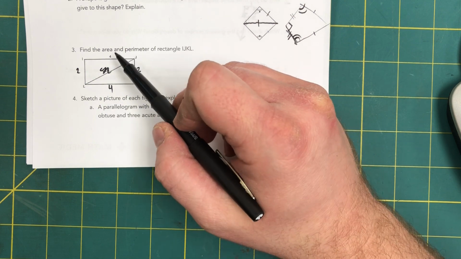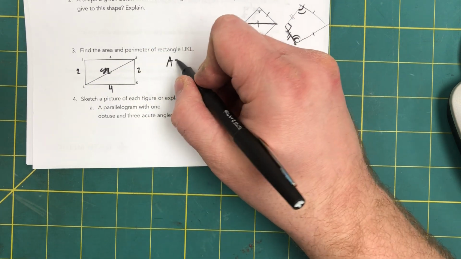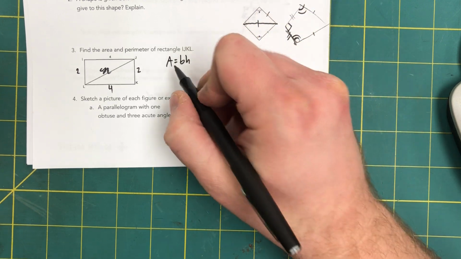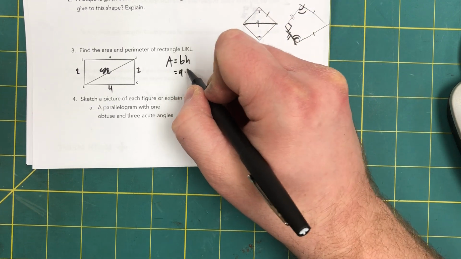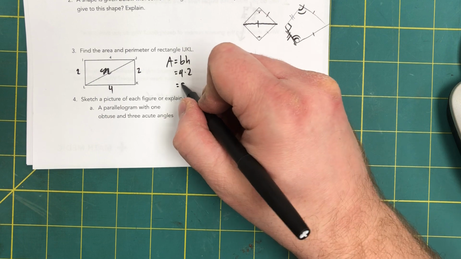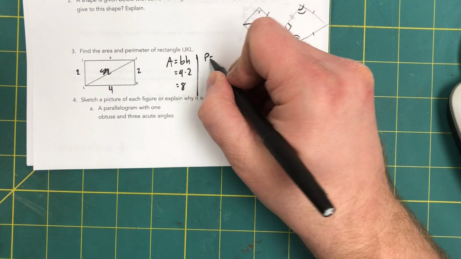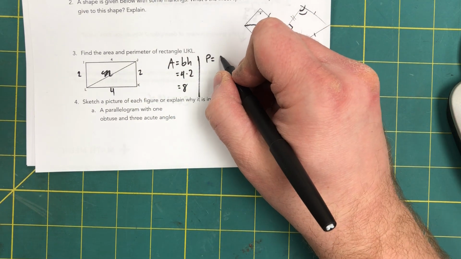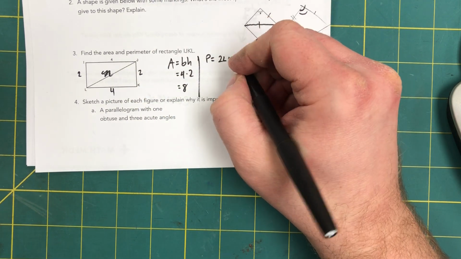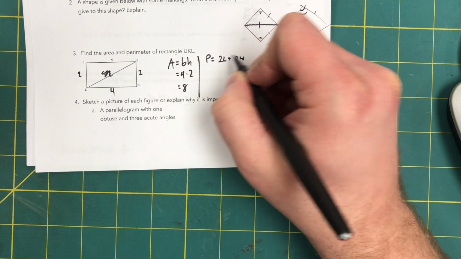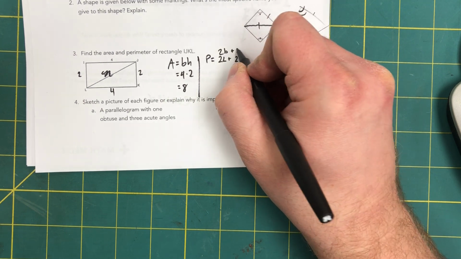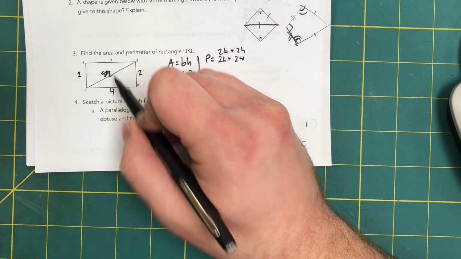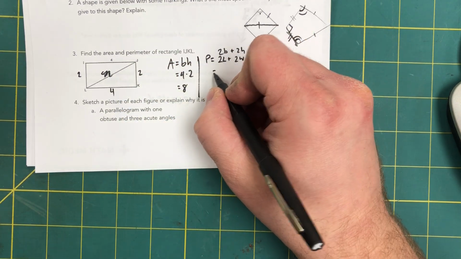So then the area is base times height, or length times width, which is 4 times 2, or 2 times 4, which is 8. And the perimeter is 2, 2, 4, 4, right? You could say it's 2 times the length plus 2 times the width, or 2 times the base plus 2 times the height, or 2 plus 2 plus 4 plus 4, which is 12.